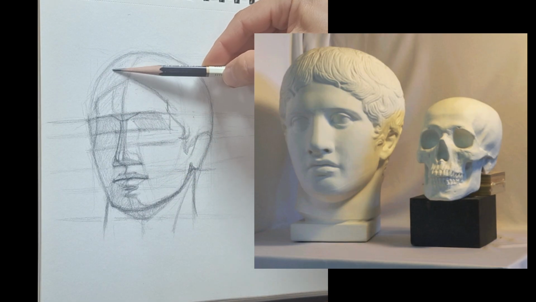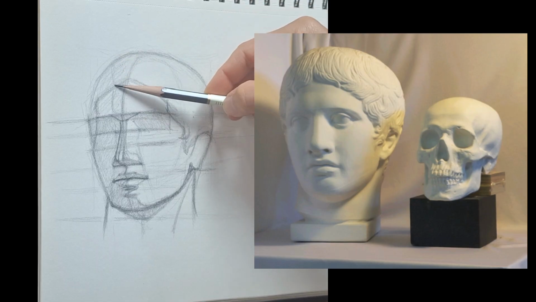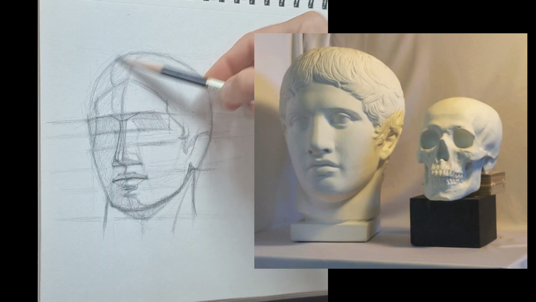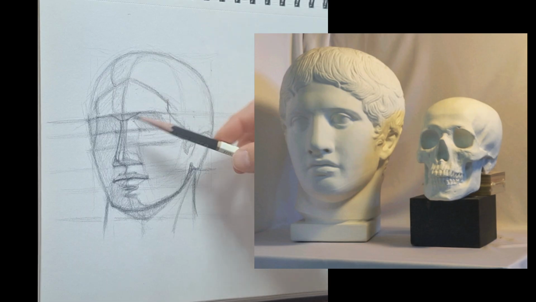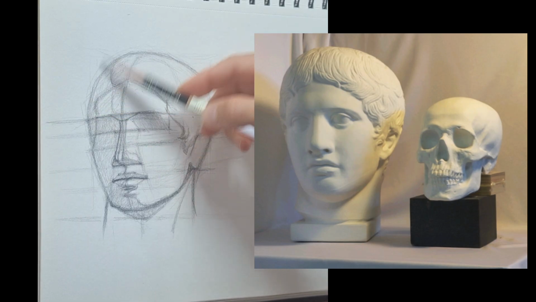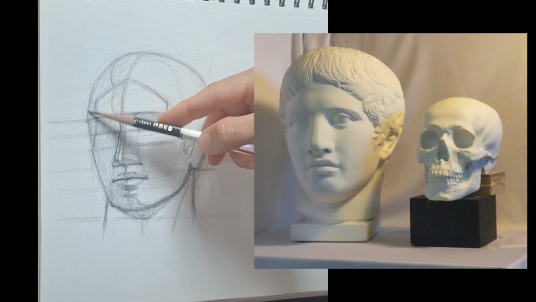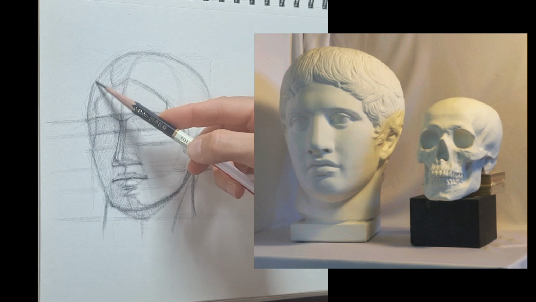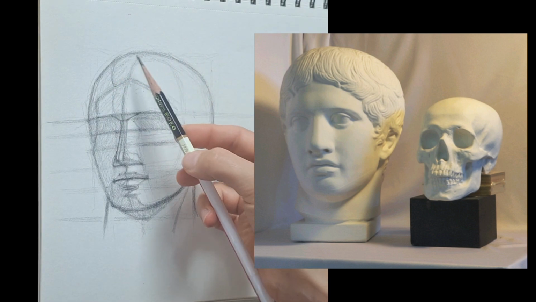And as it comes up over the head, it makes a slight curved shape. Mostly because the hair is very curvy and fluffy. So I'm smoothing out my shapes here.